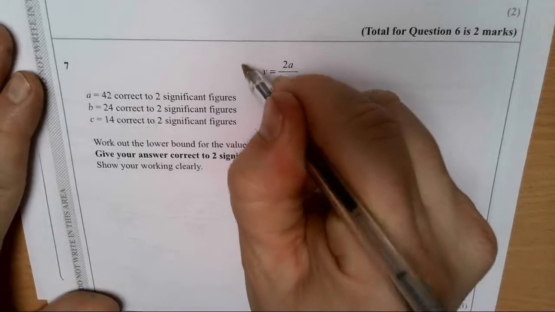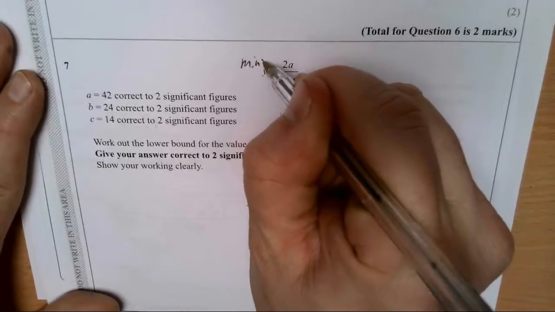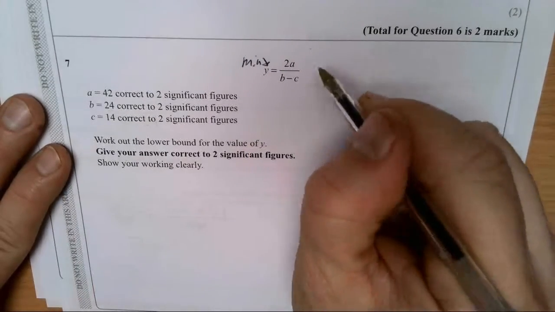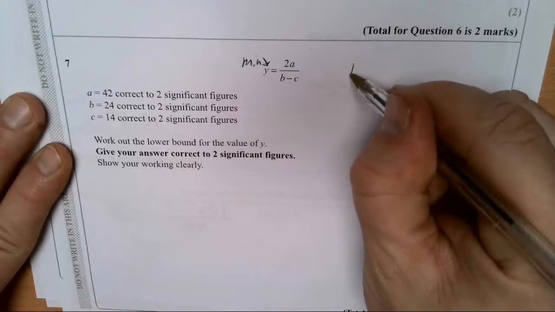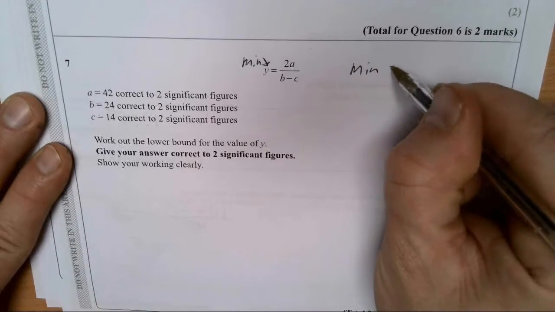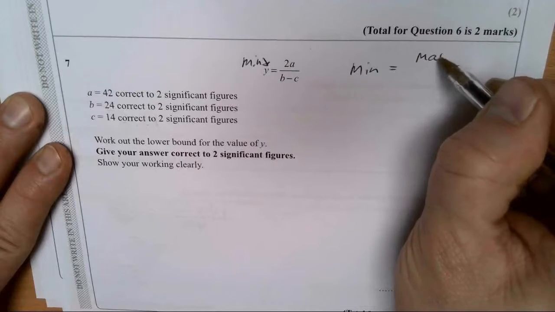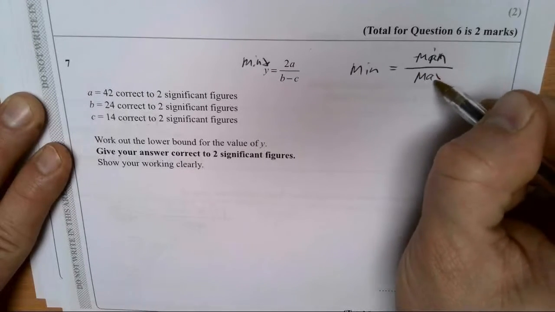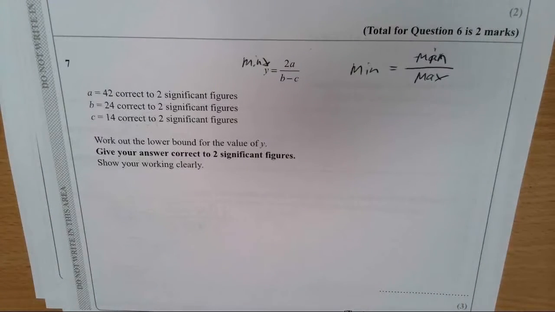So if I want to minimize y, how am I going to do this? I'm going to need the minimum value on top, and then I'm going to divide it by the most I possibly could. If I start with little and divide it by a lot, my answer will be as low as possible.